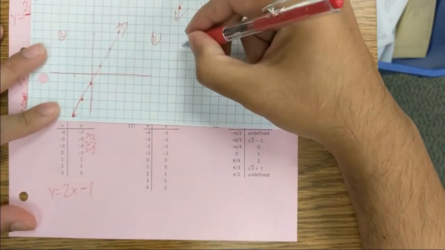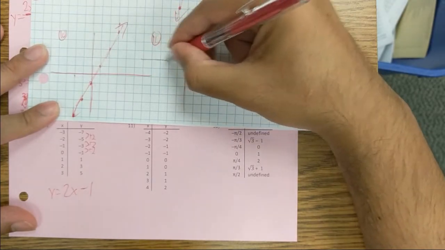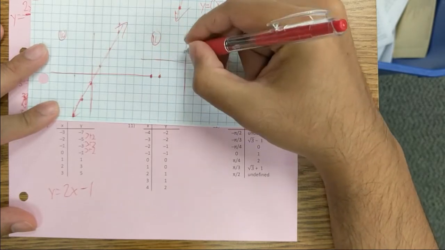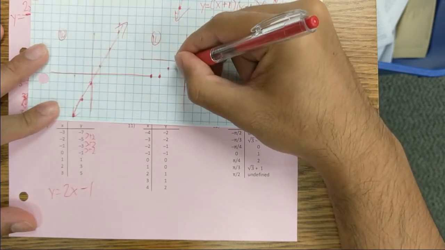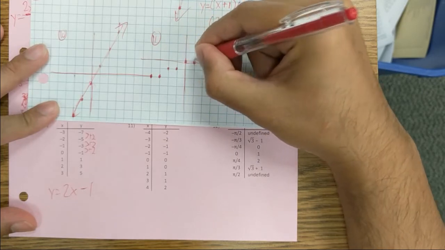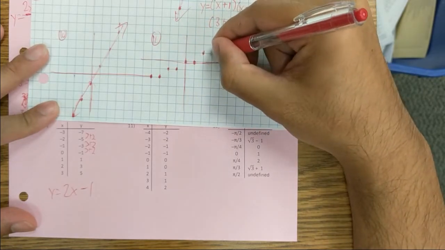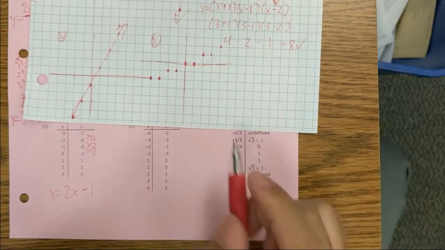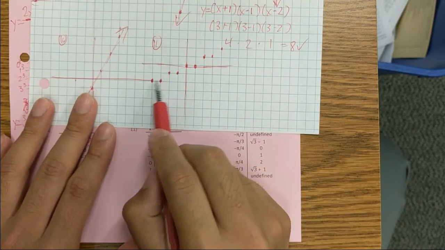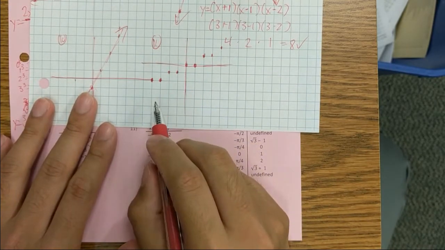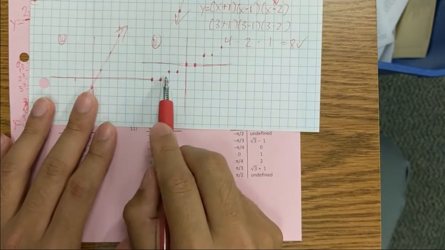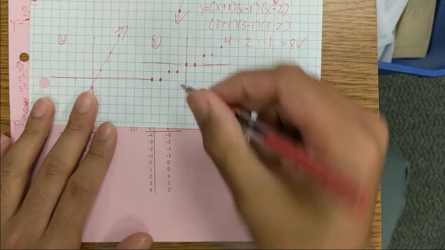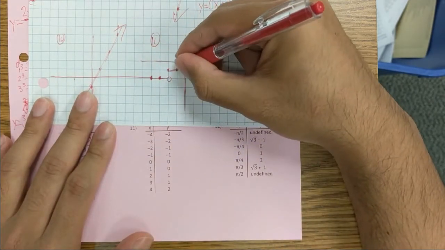Okay, let's look at 11. Okay, -4 is -2, -3 is also -2, -2, -1, -1, -1, 0, 0, 1, 0, 2, 1, 3, 1, 4, 2. Okay, so this is looking like a step function. So this one's kind of tricky because the steps are going to be more than 1 unit long. Because we know the domain for step is all real numbers, so based on how steps look, we can figure out it would look like this.